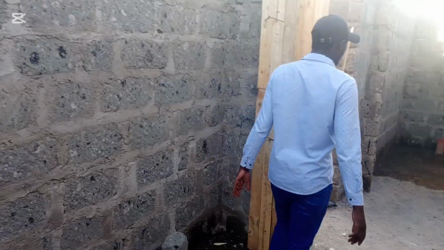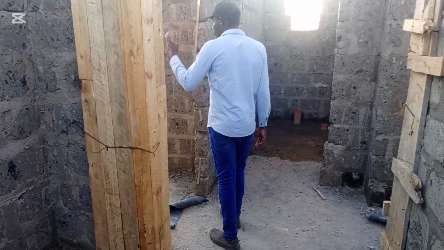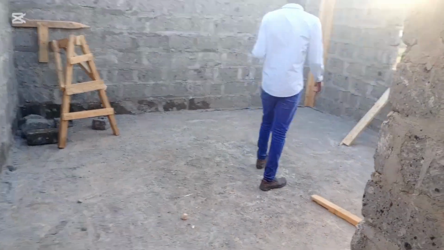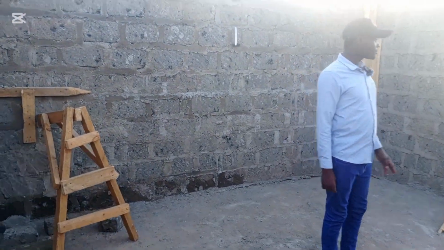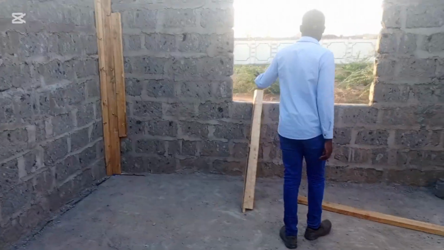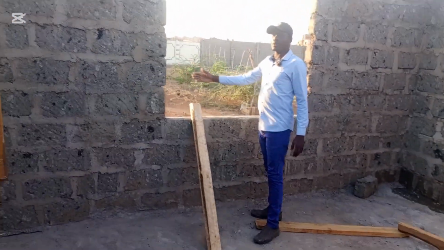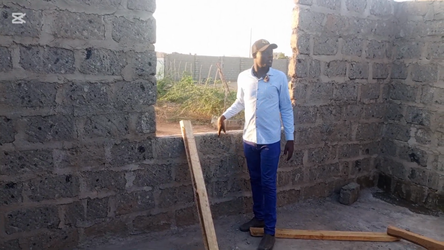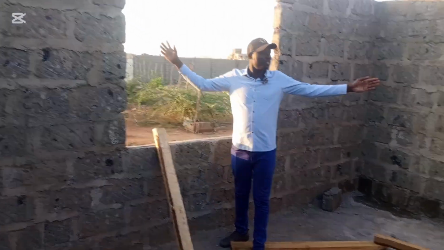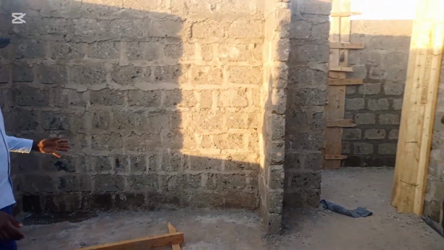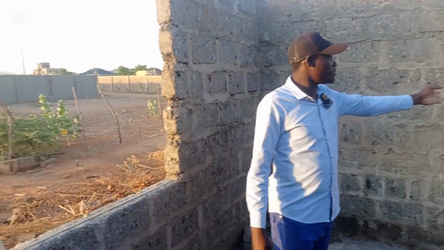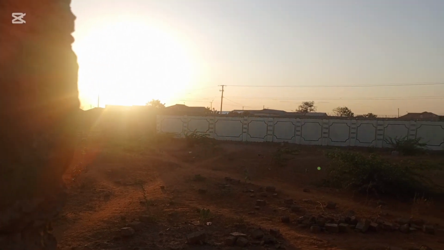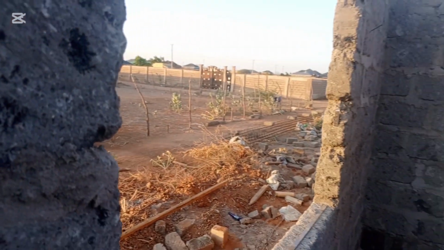Then as we move there, you can see we have bedroom 2. This is bedroom 2, on our east elevation. In this bedroom, we have put one very wide window so that, given the direction of the sun, it receives sunlight. As you can even see, my shade. That means in terms of light and ventilation, our house is well ventilated. So this is bedroom 2.